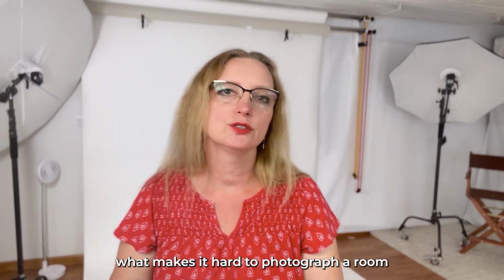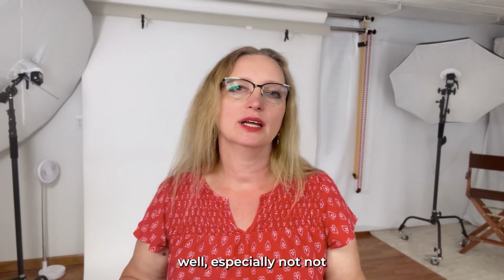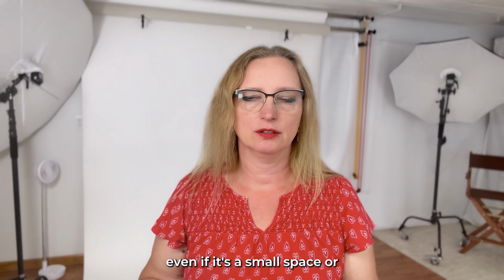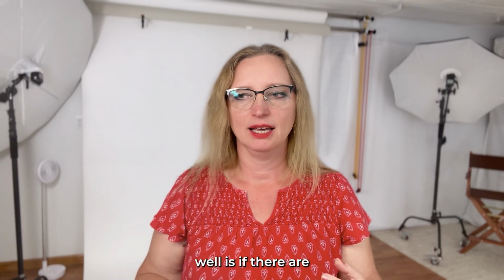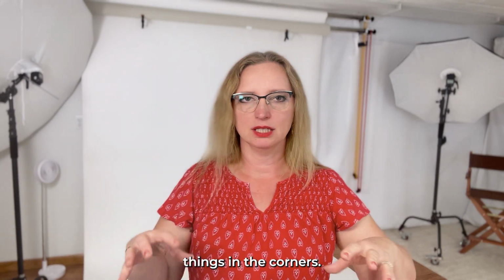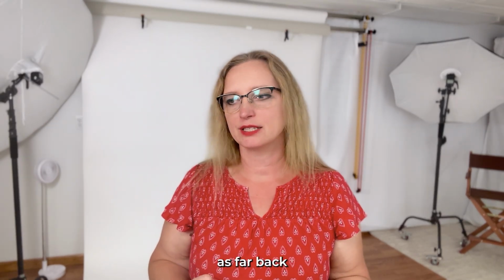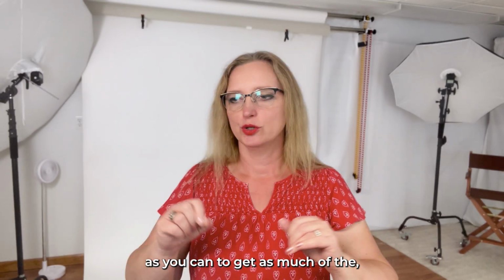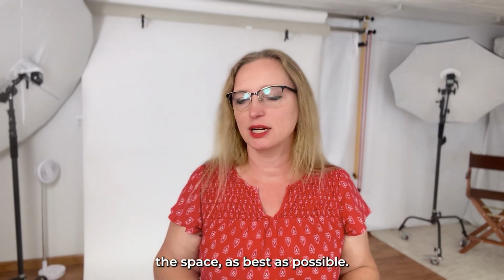What makes it hard to photograph a room well, whether it's a small space or a large space, is if there are things in the corners. Normally you want to get yourself up against the corner as far back as you can to capture as much of the space as possible.